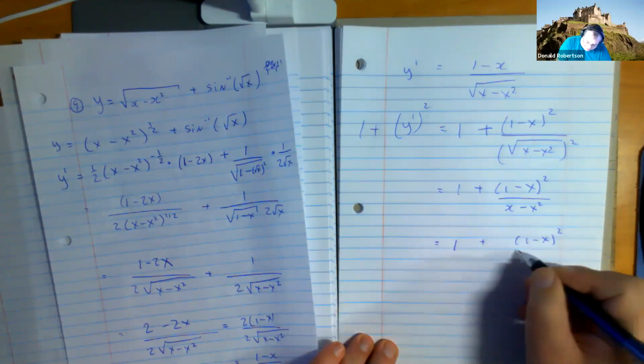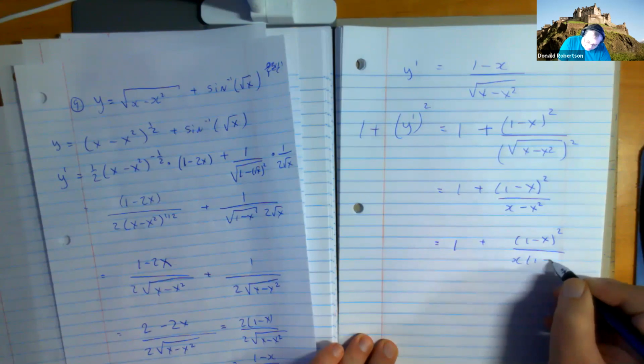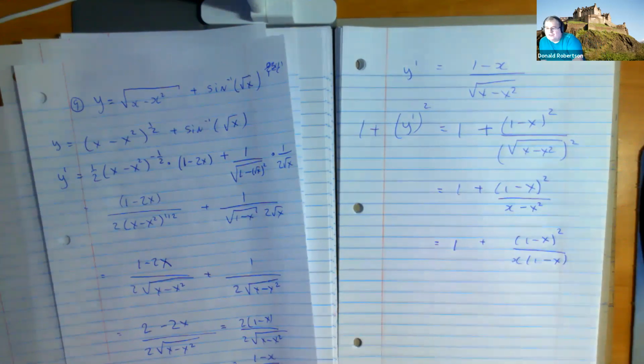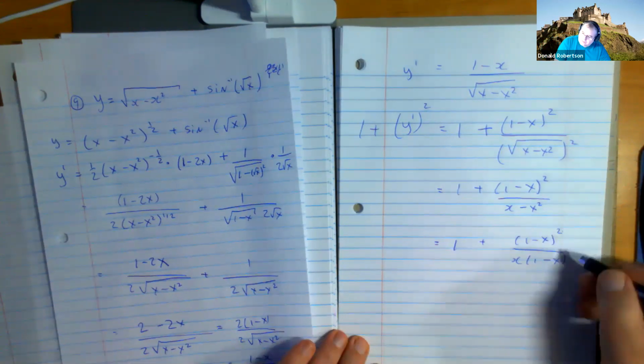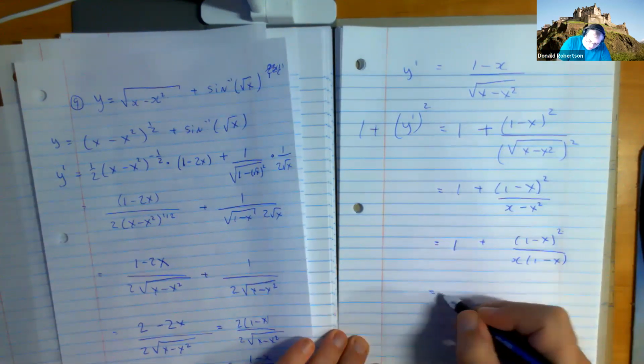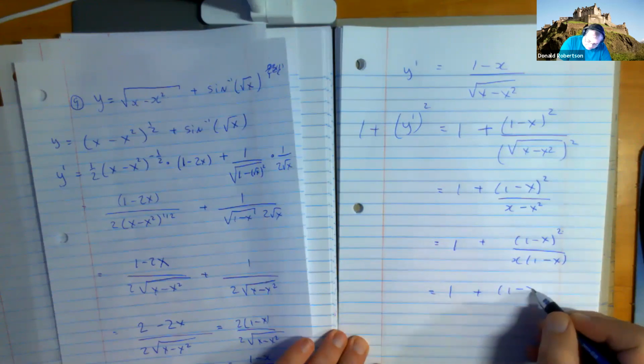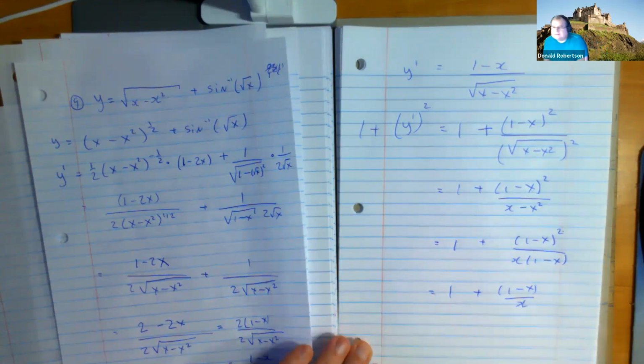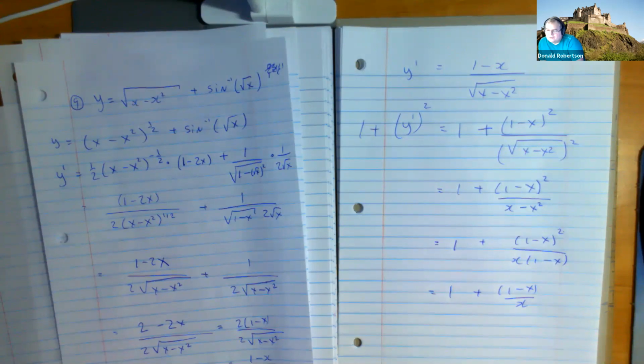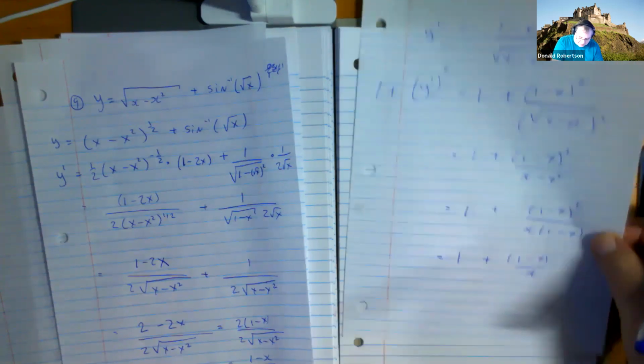Now you notice I didn't FOIL out the top. Can you see why I didn't bother? Because won't this cancel one of these? And now I'm looking at that guy. Any ideas what I could do next?